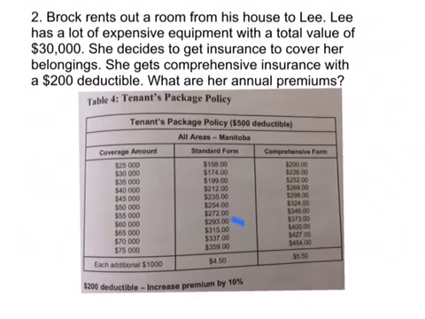So we're going to use the tenants package policy, and you start by looking at what does she want, standard or comprehensive. So we know she wants comprehensive. We look at how much value she has, and that's $30,000. So it's going to be $226 would be her annual premium with a $500 deductible. I added a little wrinkle there because she wants a $200 deductible. So we have to change it just a little.